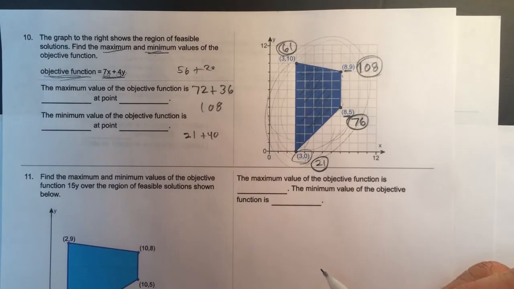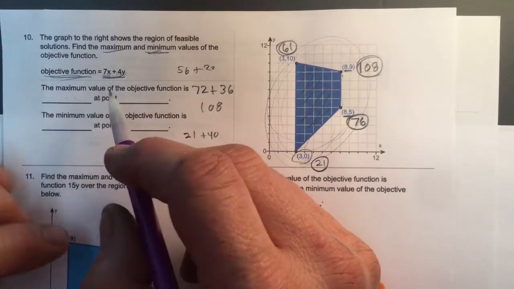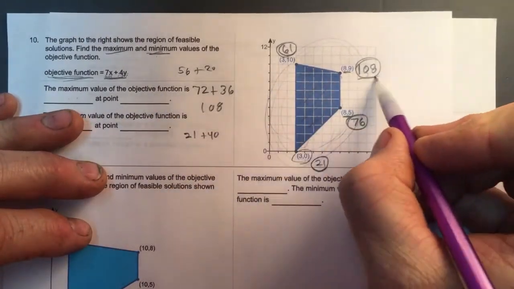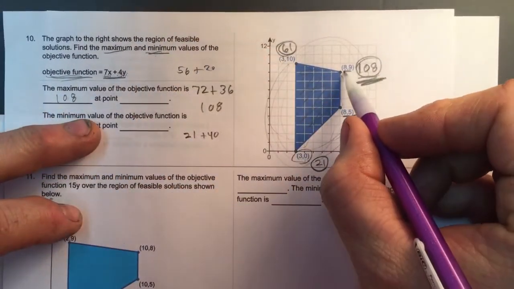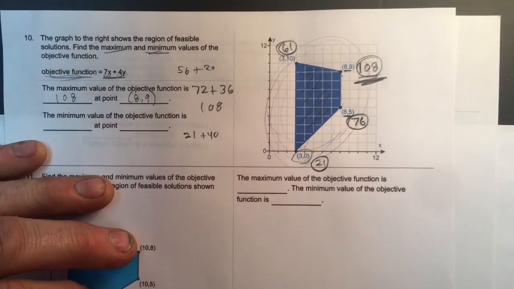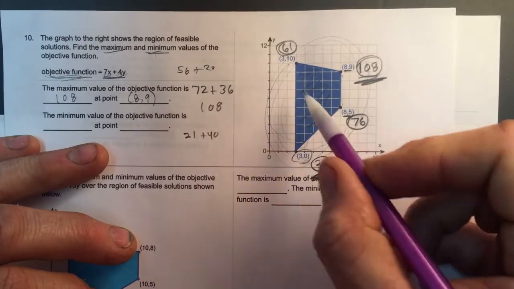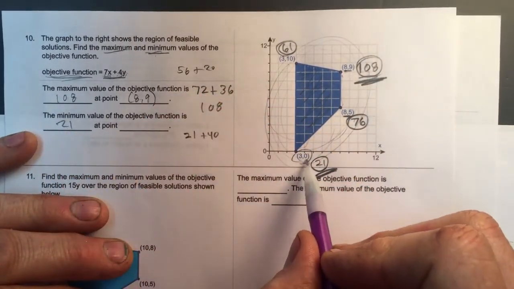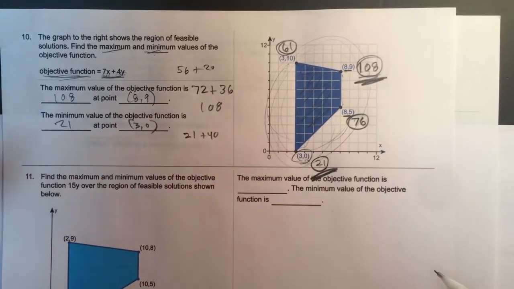Okay. So now I'm ready to answer the question. The maximum value of the objective function is, well, let's see here. It looks like 108, isn't it? 108 at point 8, 9. Now the minimum value is 21, isn't it? Yeah, 21 is the lowest. So the minimum value is 21, and it occurs at 3, 0. So there you go. There's my answer for that.